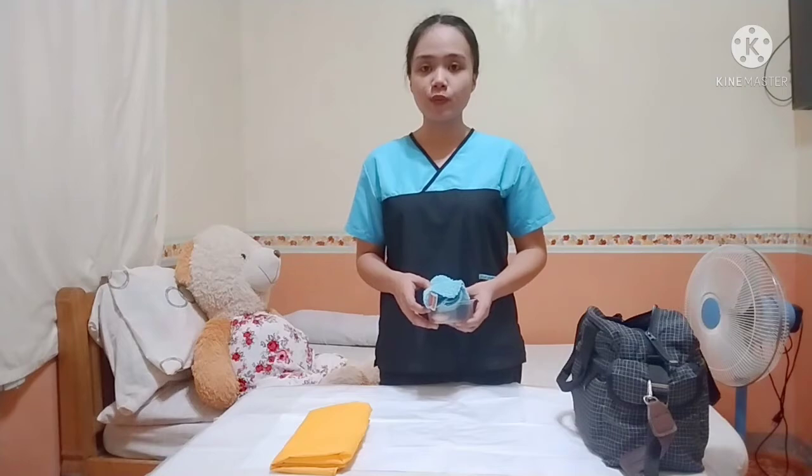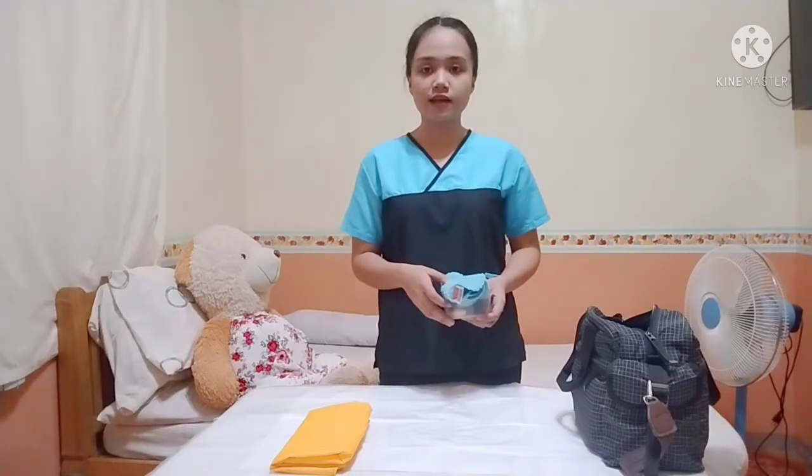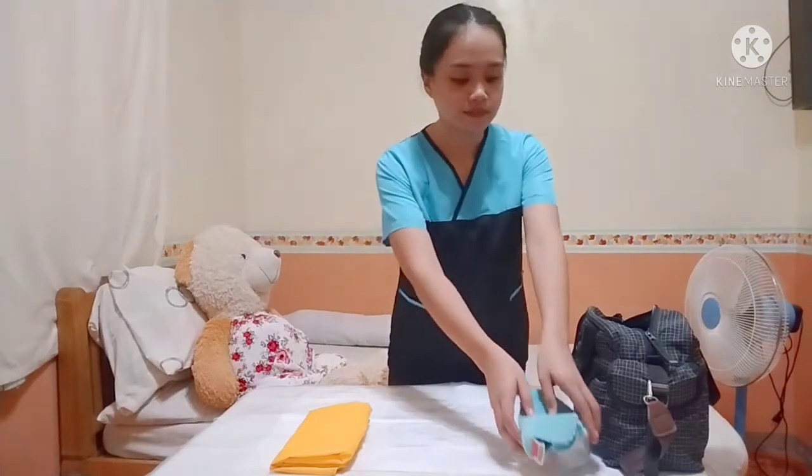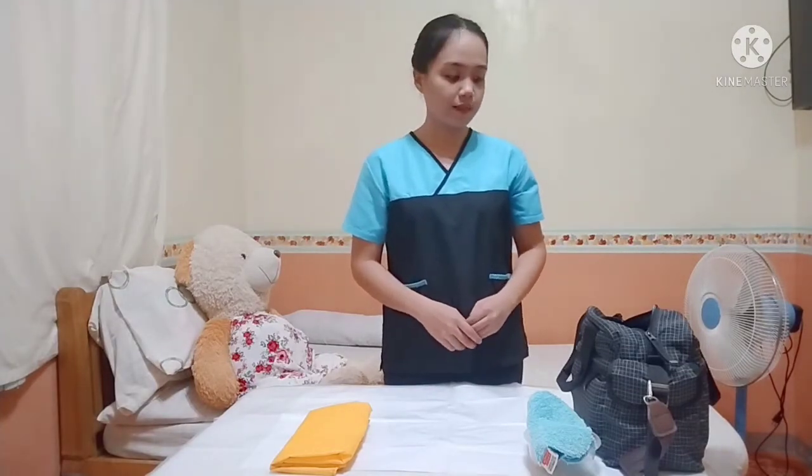And then place the soap in basin and then the towel near the bag para po organize and hindi makasagabal while performing the next procedures. And then I will also wear gloves to prevent my hands from getting contaminated.